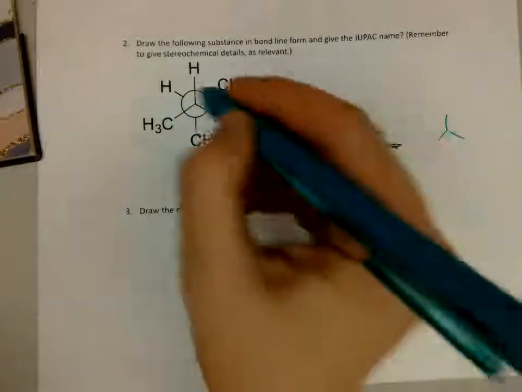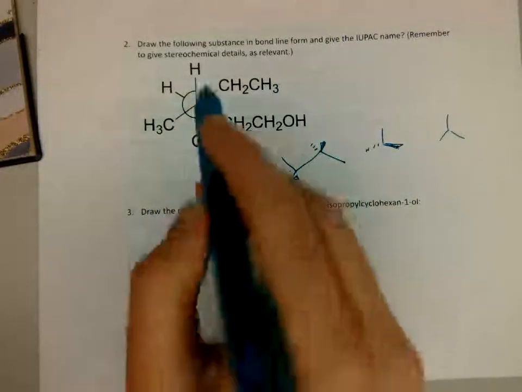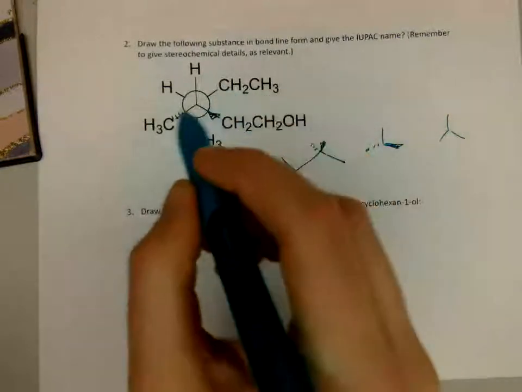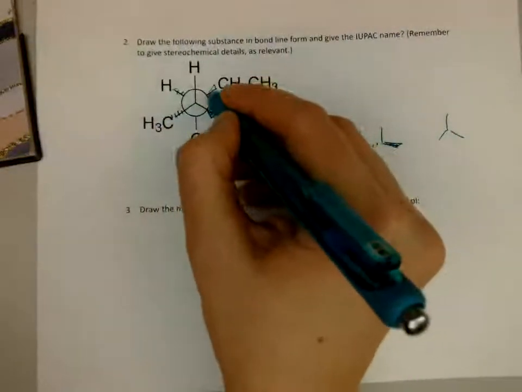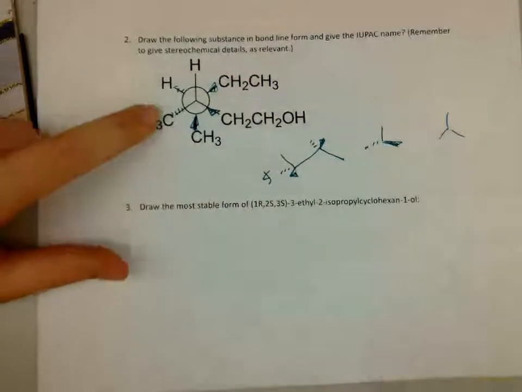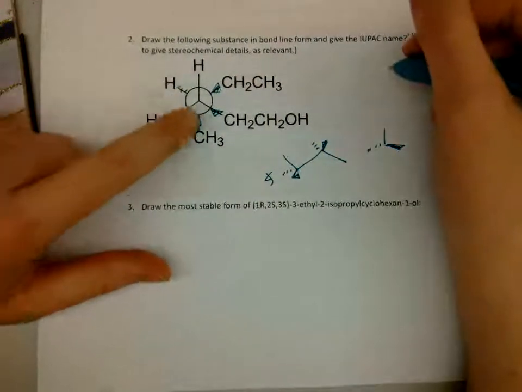So from our Newman projection, if we are looking from this direction, we know that what's on the left is a dash and what's on the right is a wedge. So we can draw our Newman projection based on that. So I'm going to start with the front. Oh, that should be in the plane of the page, not a wedge. So I'm going to start with the front carbon.